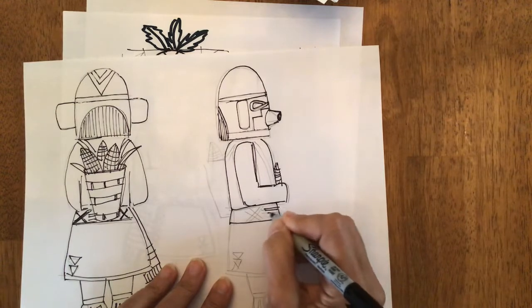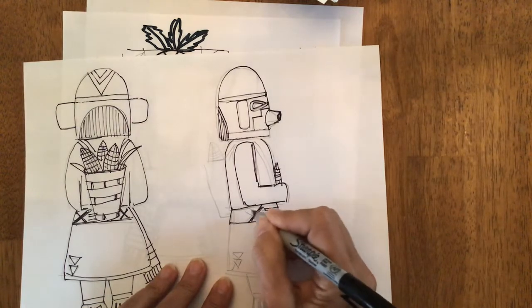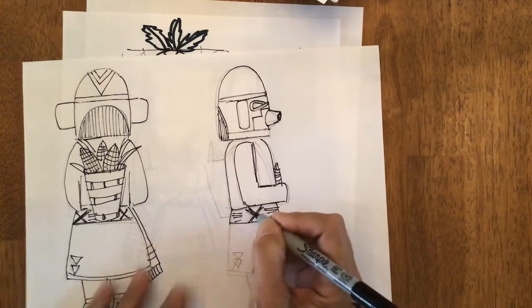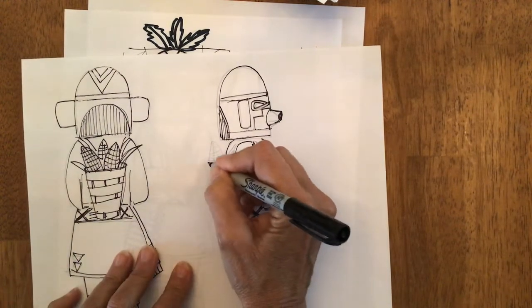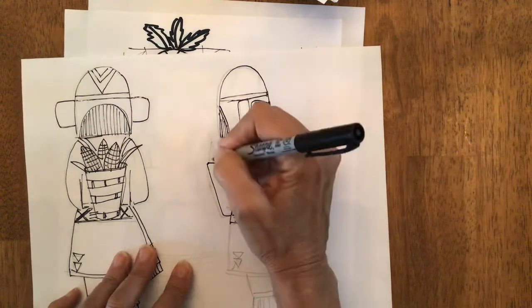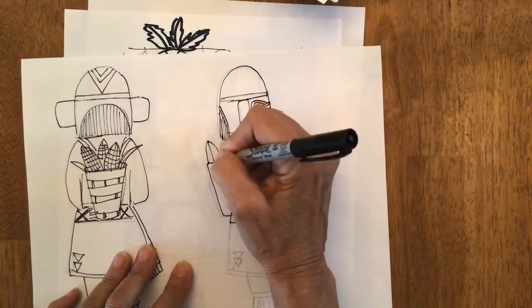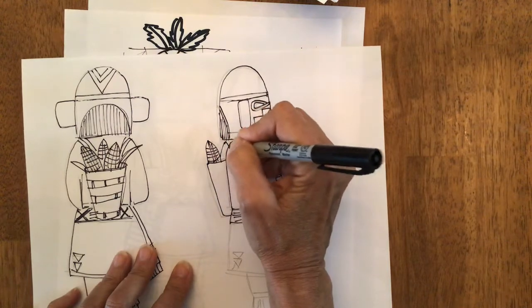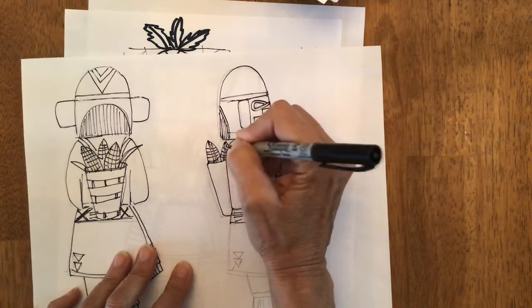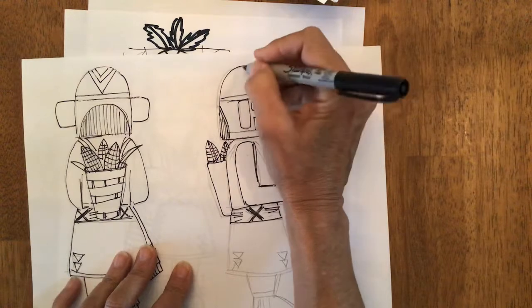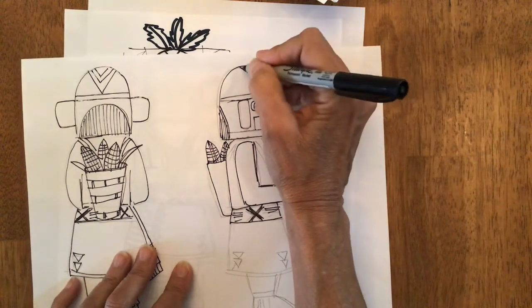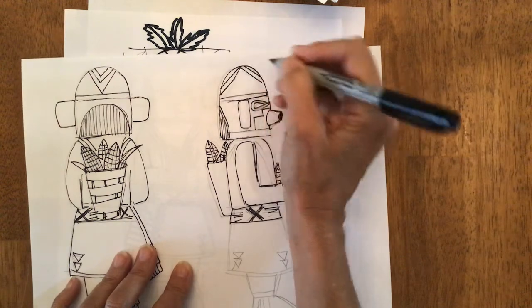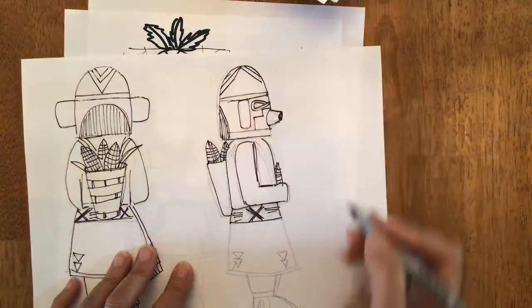He's got his little backpack on, full of corn. There's a little pattern going on.